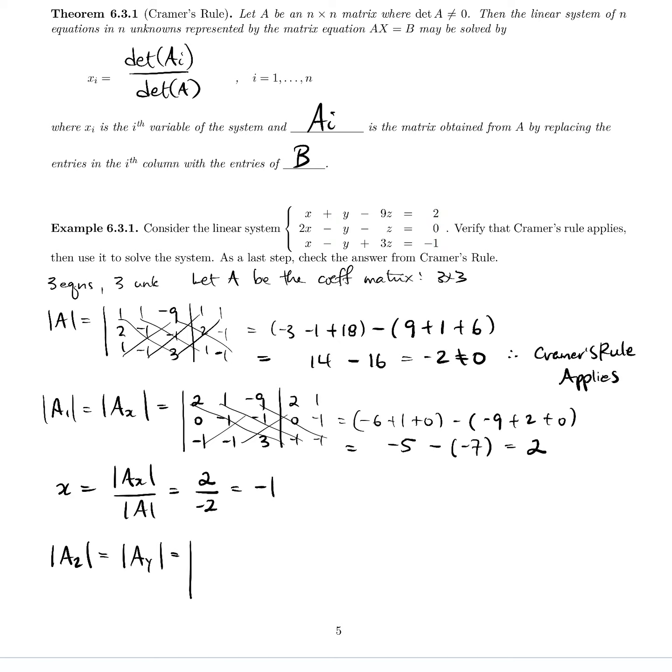So the first column remains the same as in A, 1, 2, 1. And then in goes b for the y column, and the z column remains the same. And once you understand that, you understand Cramer's rule. So it's just a matter then of calculating the remaining determinants.